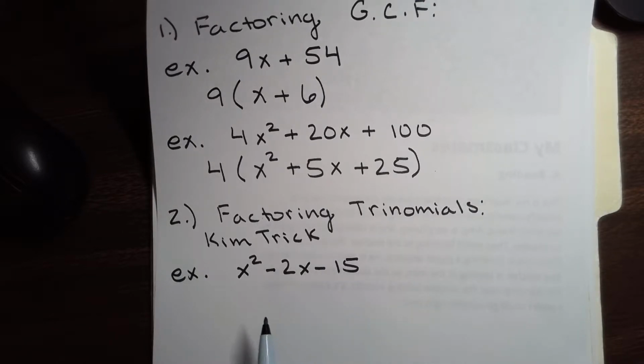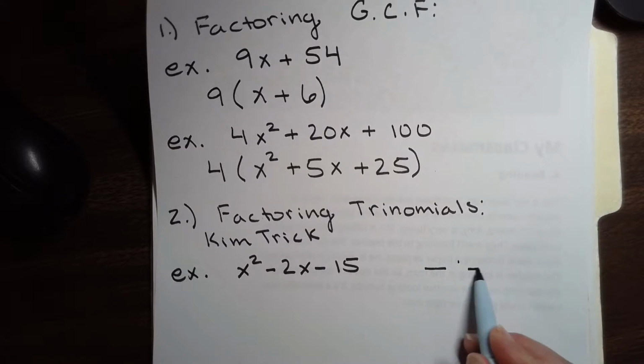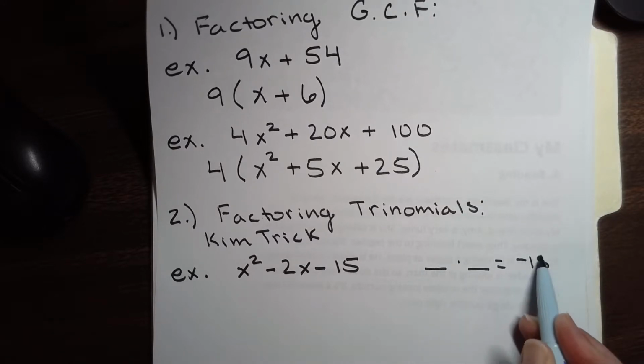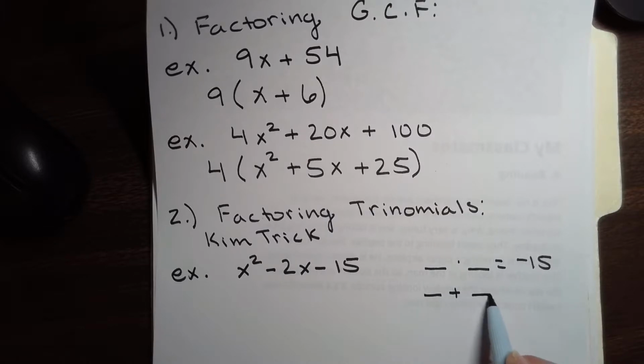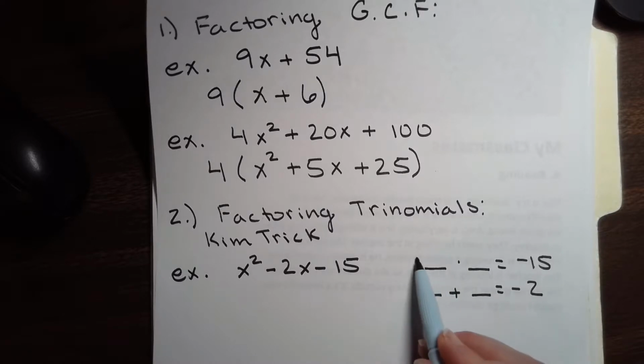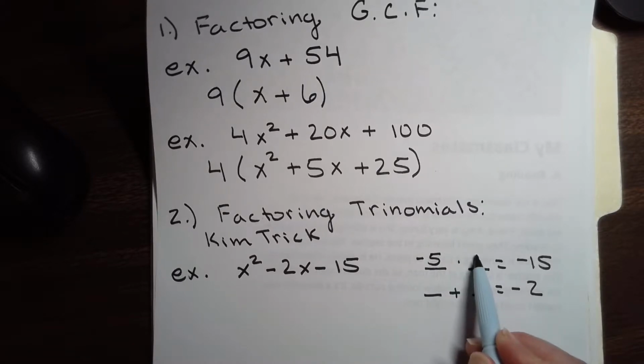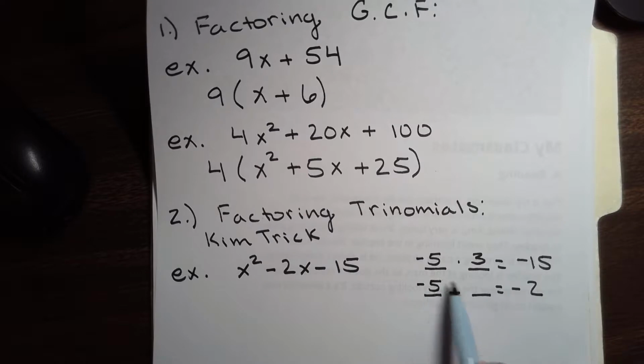So the first step in the Kim trick is taking the leading coefficient and multiplying it by the last term. In this example, the leading coefficient is 1, so if I multiply the last term by that, I still get the same thing. So no need to do that in this example. The next step in the Kim trick is you're trying to think of two numbers. When you multiply, you get the last term, and the same two numbers when you add, you get the middle term. So thinking for that, that would give me -5 and +3.